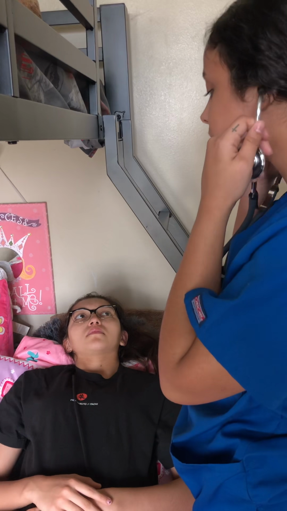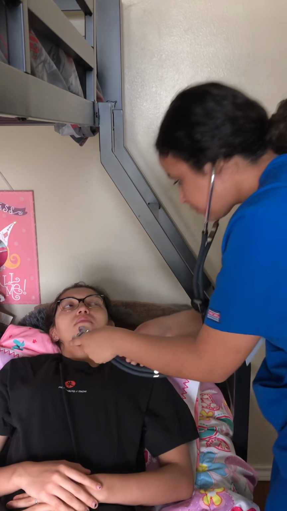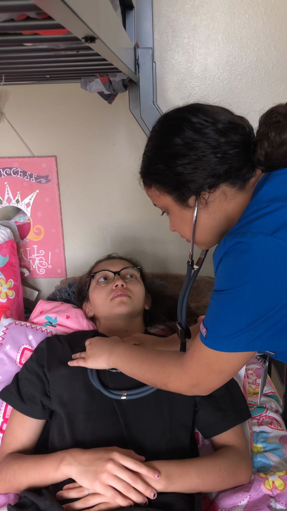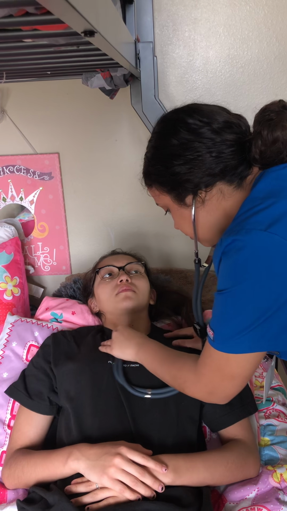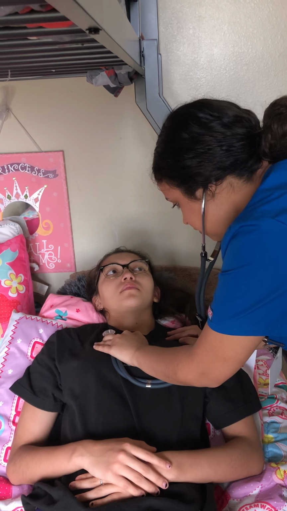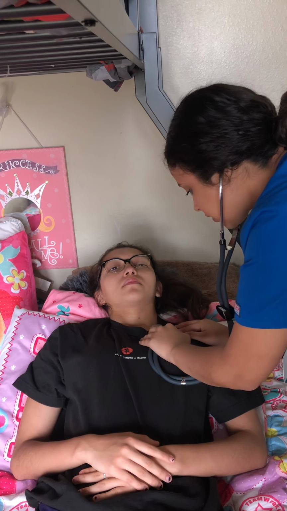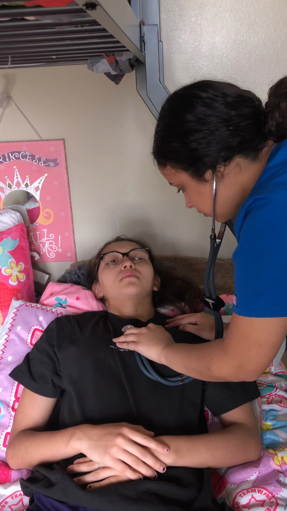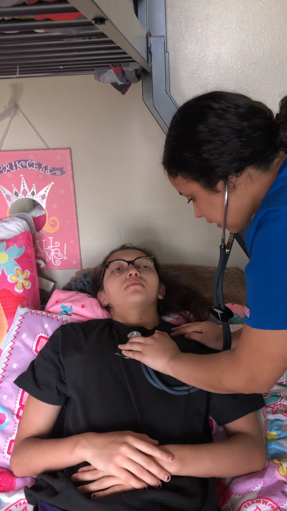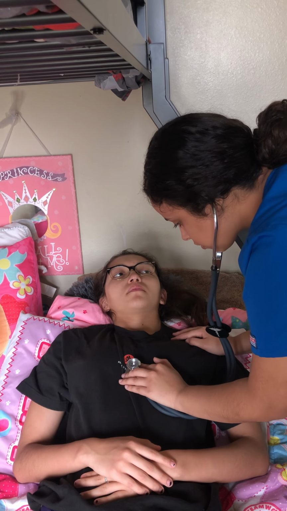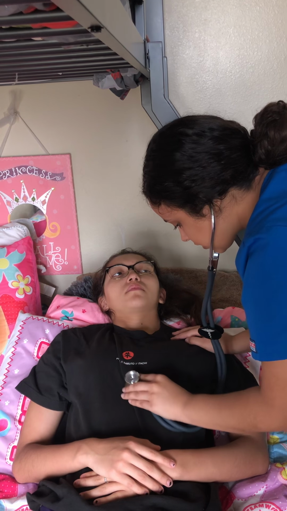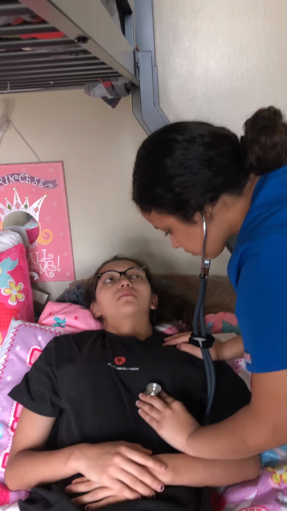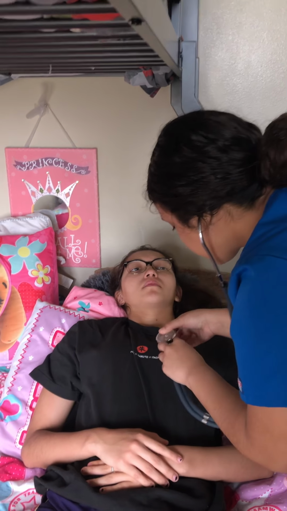And there are going to be 5 areas that I'm going to be listening for. So I'm going to start off with your mitral valve. Okay. This is your aortic valve. I'm sorry. And then it's going to be your pulmonic valve. And then it's going to be your second pulmonic valve. And then I'm going to listen to your tricuspid. And then it's going to be your mitral. Okay, everything sounds good. And I'm going to listen to your carotid artery.